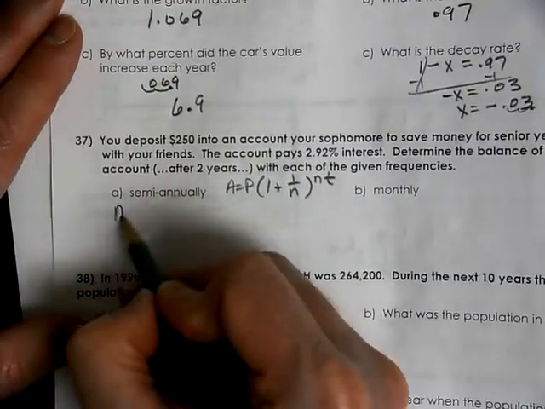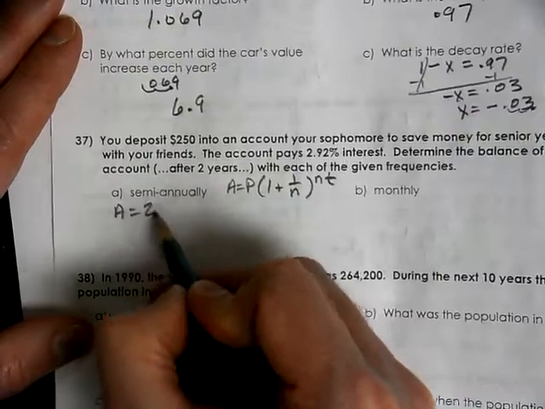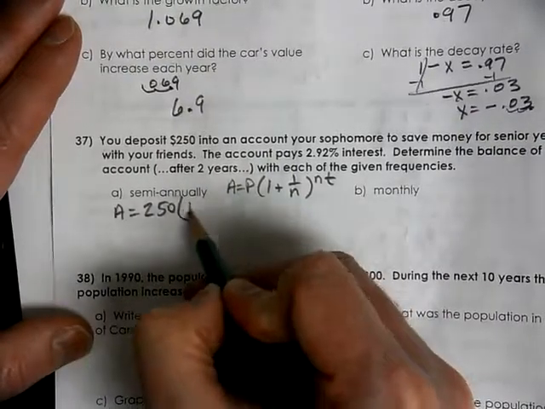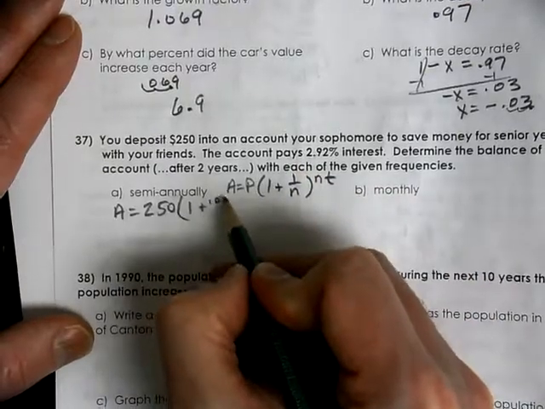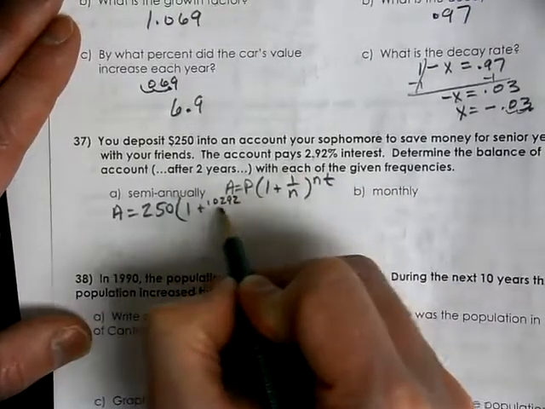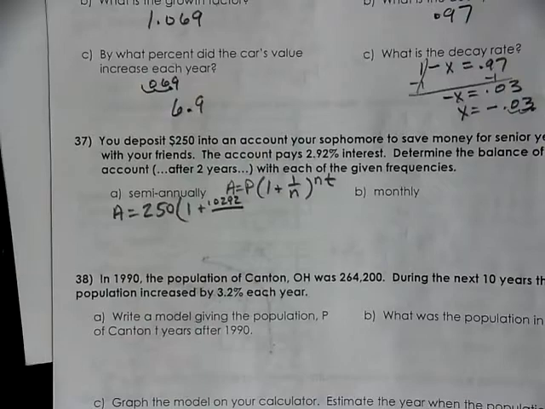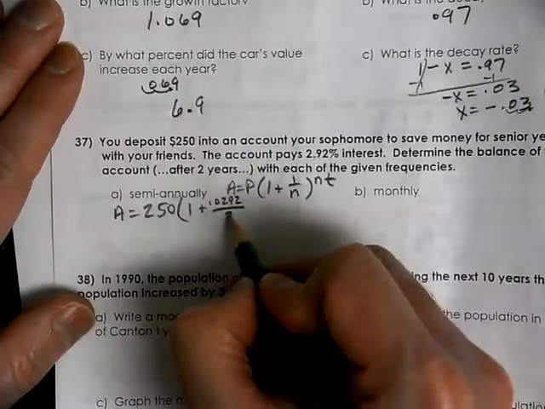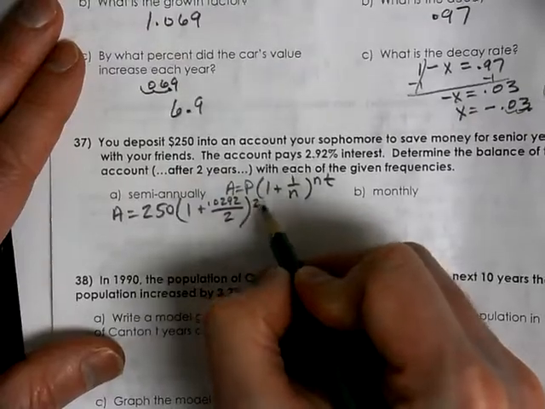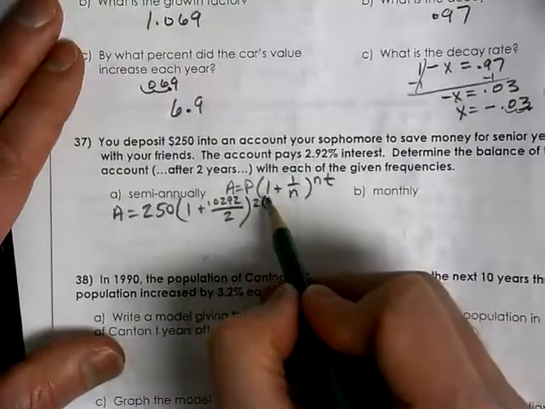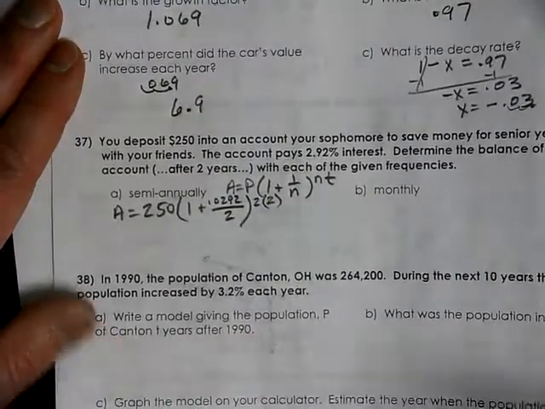So your account is going to start out with $250, 1 plus your interest rate, which is 0.0292. Semi-annually should mean that you're doing that 2 times during the year. So your n is 2, and you're going to do that for 2 years.